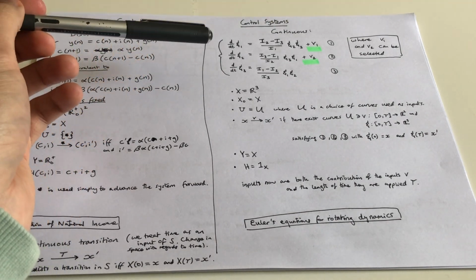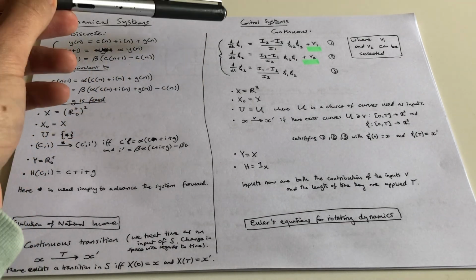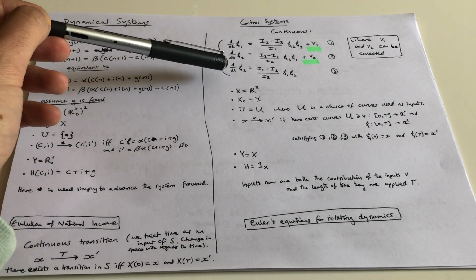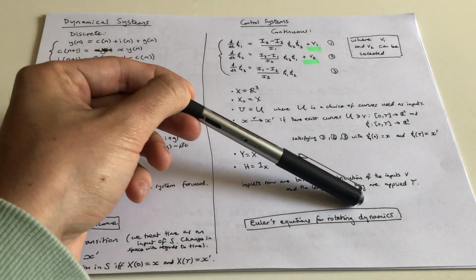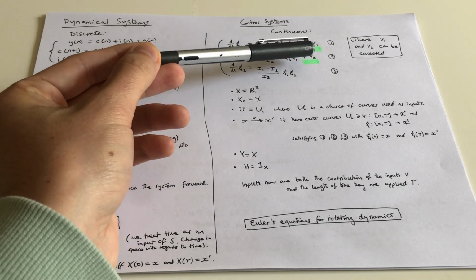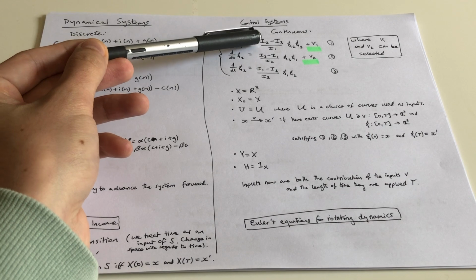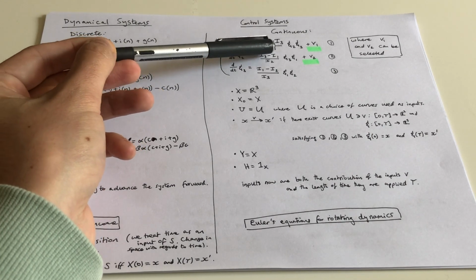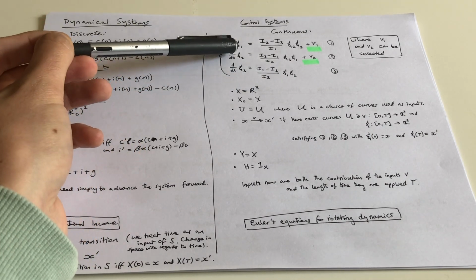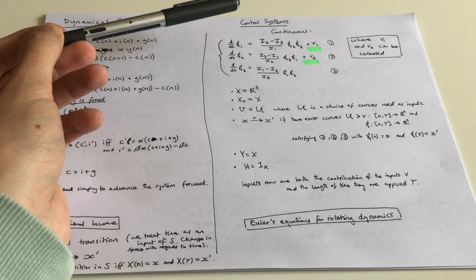So here I've got a set of equations in continuous time, which represent Euler's equations for rotating dynamics with some inputs. So V1 and V2 are the inputs to this system, and then we have different coefficients I1, I2, I3 in the different equations, and then we have these states epsilon 1, epsilon 2, epsilon 3.